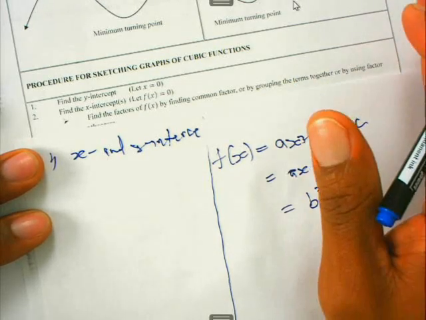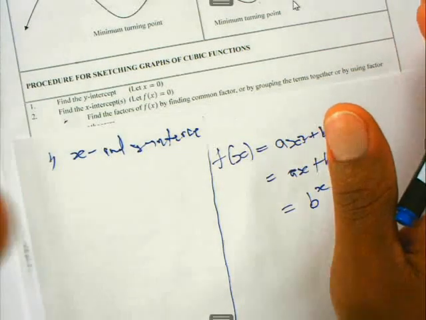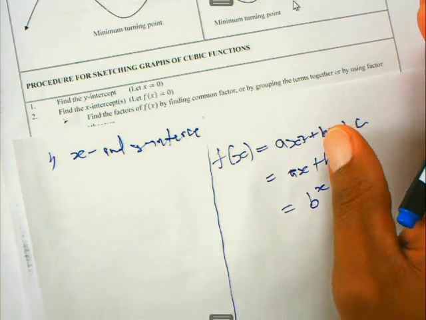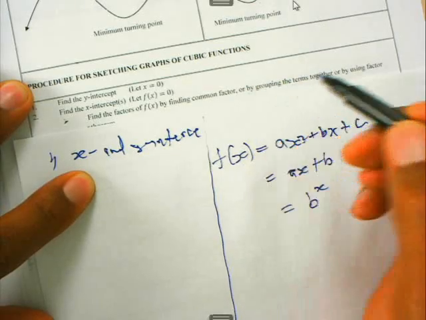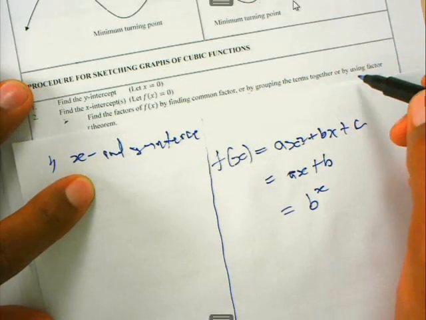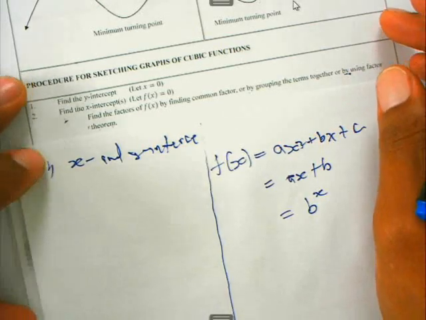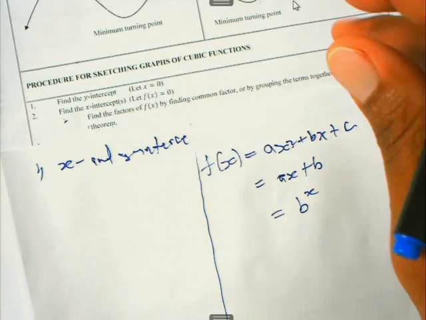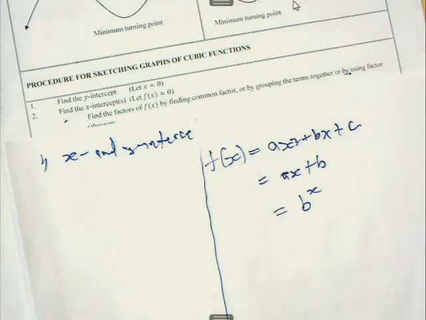If there are 4 terms, you can take the first 2 and group them to see if you can take out a common factor, and then you take the last 2 as well and see if there is a common factor. That is another way of factorizing cubic equations, and the other one is by using the factor theorem. Of course, this is the very, very important one. When you substitute in that equation and get 0, you can take it from there to factorize in detail.